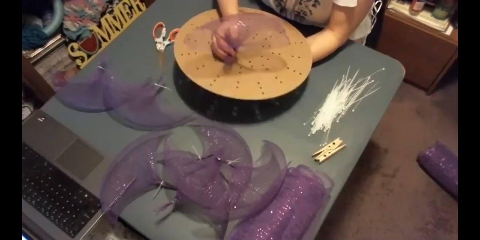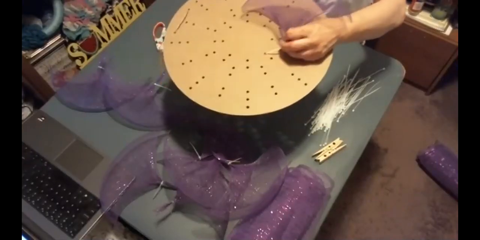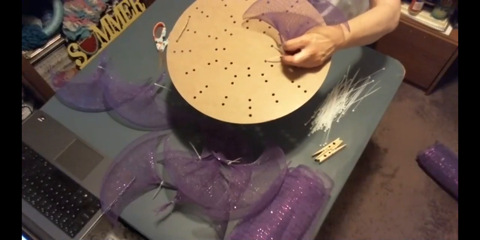Let me do the question again. The question I have is, is the tail going to be towards the middle of the board or out? No, the outside. It's going to be facing out. Okay. So after you come up, again, we're going to come up through the bottom of this first hole toward the center with your longer zip tie.